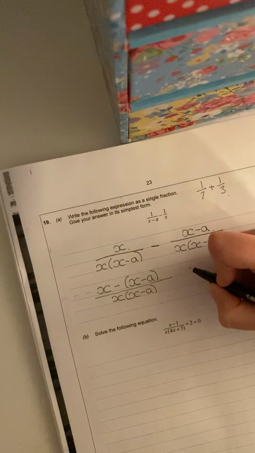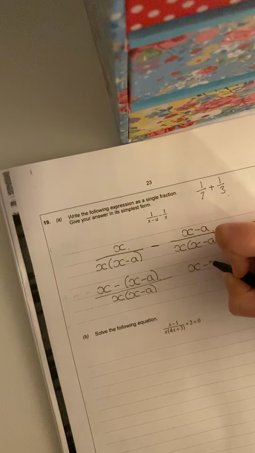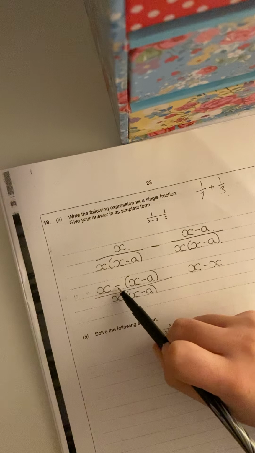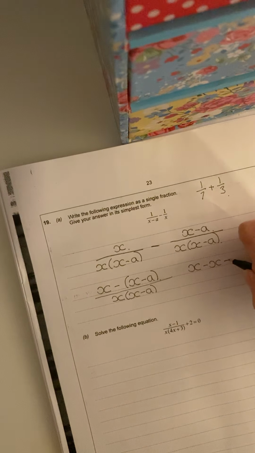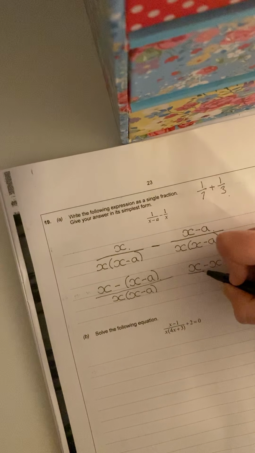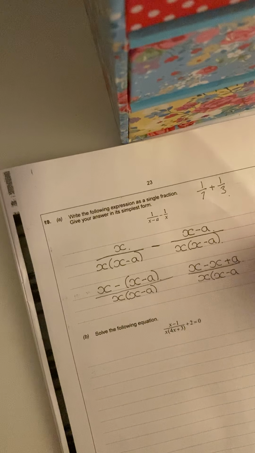If you think about it like this, we've got x, and then we're taking away x, and then we're taking away this minus a. But if we're taking away a minus a, that's the same as adding an a, over x minus a. X take away x is 0, so we've got a over x minus a.